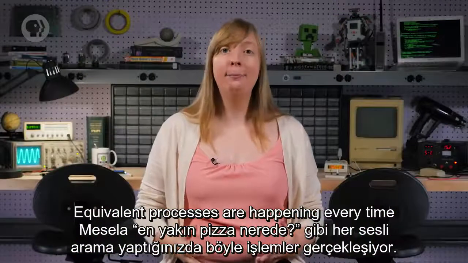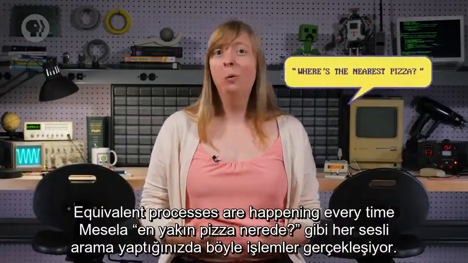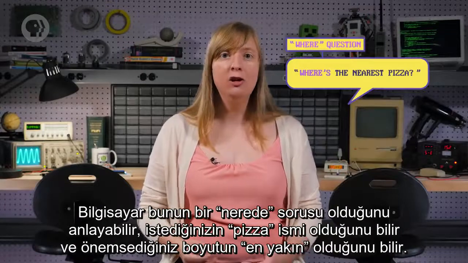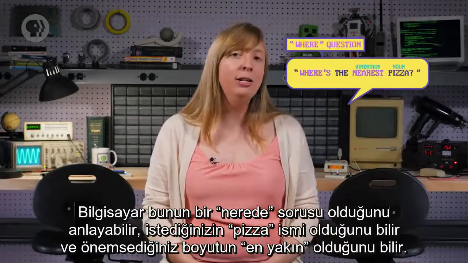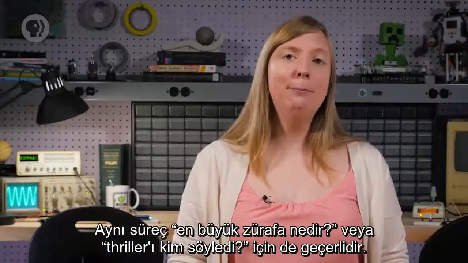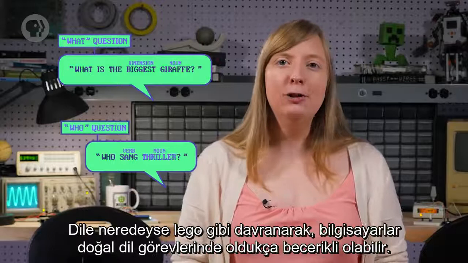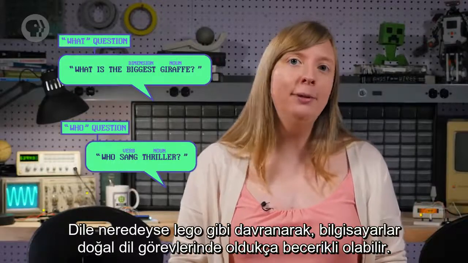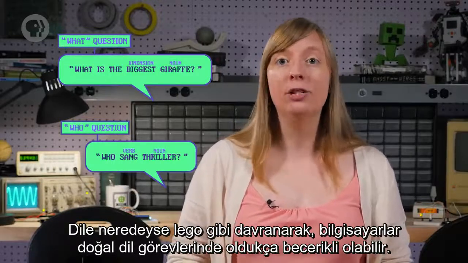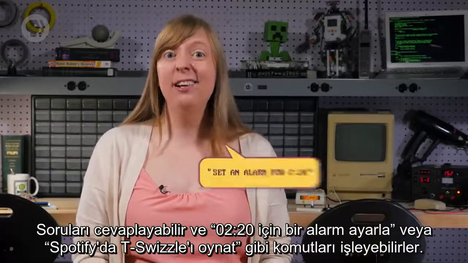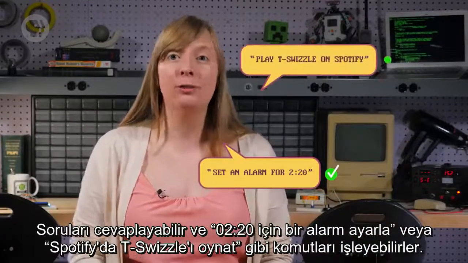Equivalent processes are happening every time you do a voice search, like where's the nearest pizza? The computer can recognize this as a where question, knows you want the noun pizza, and the dimension you care about is nearest. The same process applies to what is the biggest giraffe, or who sang Thriller. By treating language almost like Lego, computers can be quite adept at natural language tasks. They can answer questions and also process commands, like set an alarm for 2:20 or play T-Swizzle on Spotify.